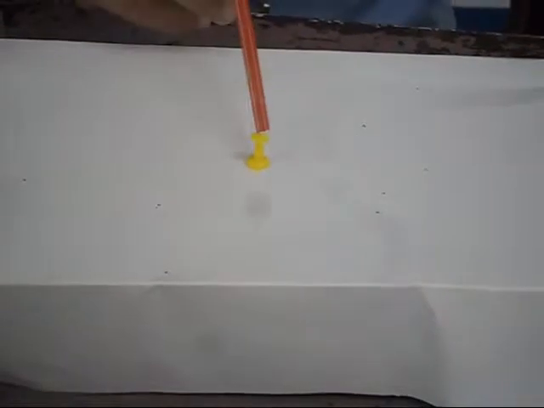Theorem 4. Through a point, there is one and only one plane perpendicular to a line. Suppose this is our point P, which lies on our plane M.